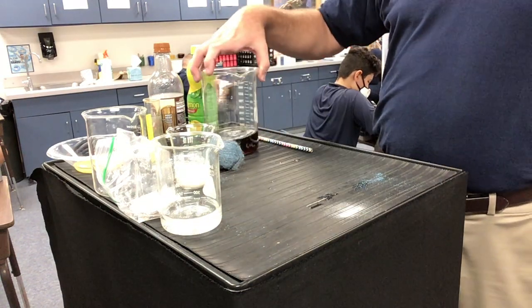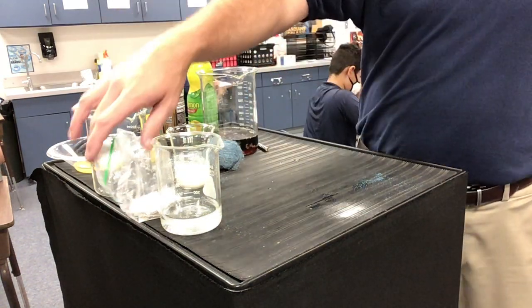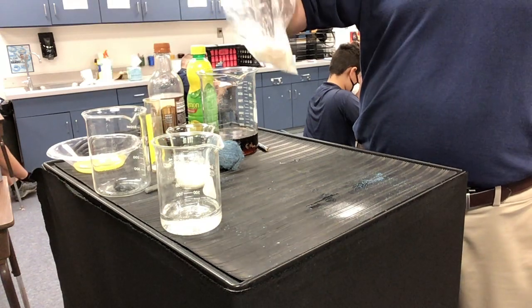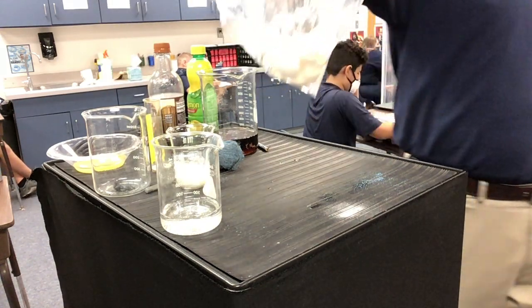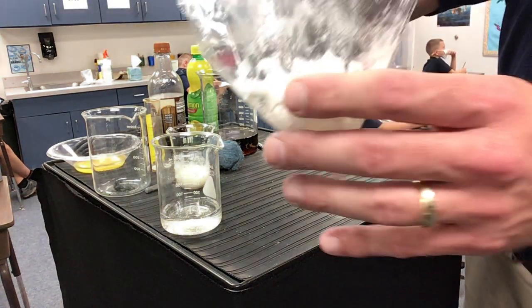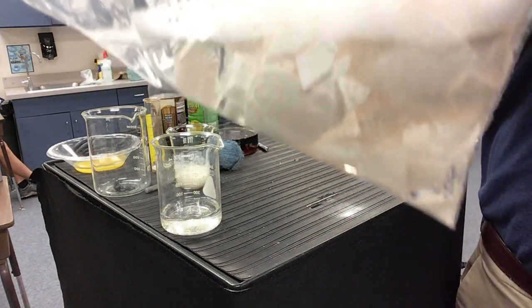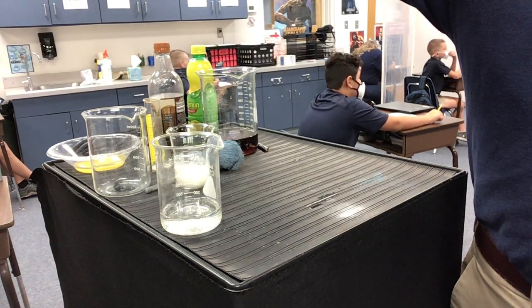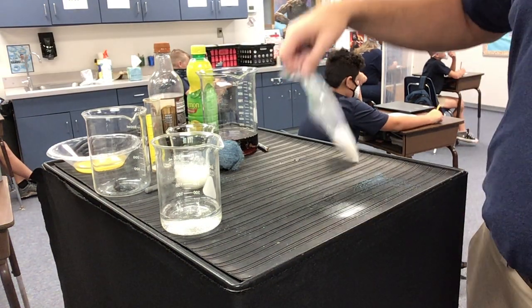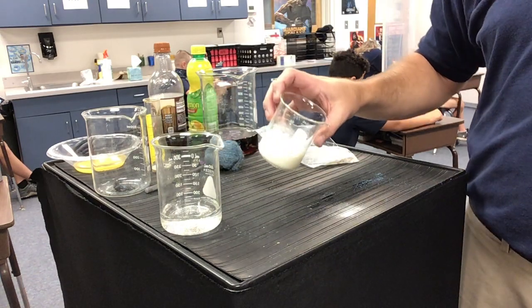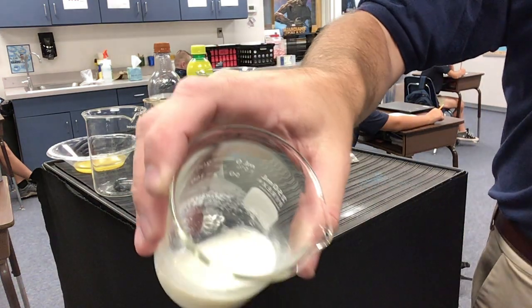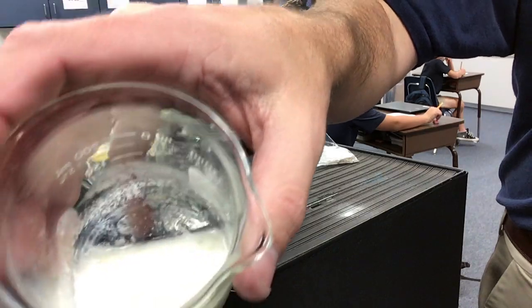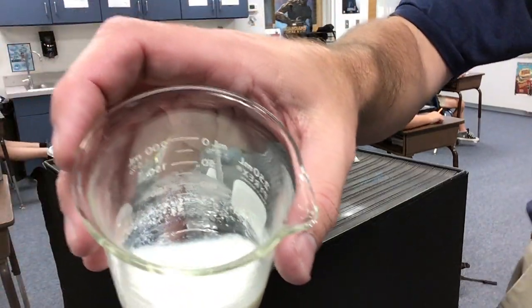And now let me go back to some of the ones we've already done. Okay, this is the eggshell and the vinegar at the beginning. Okay, in case you can't see it, this is what you're looking at. And then the last one was the milk and lemon juice. Give you a good look and see how it's changed since then.